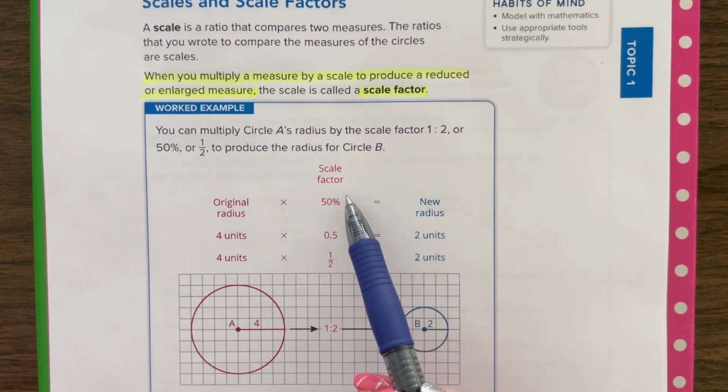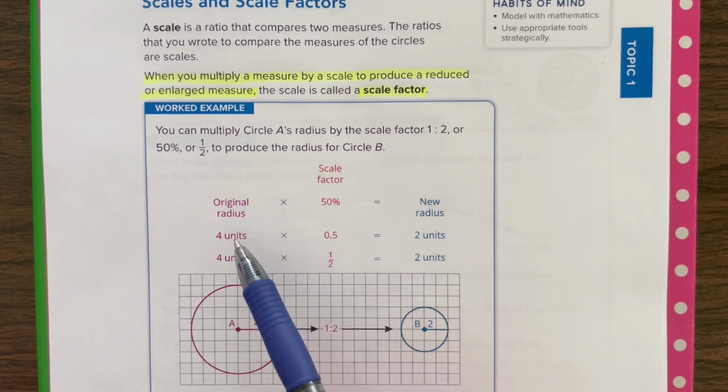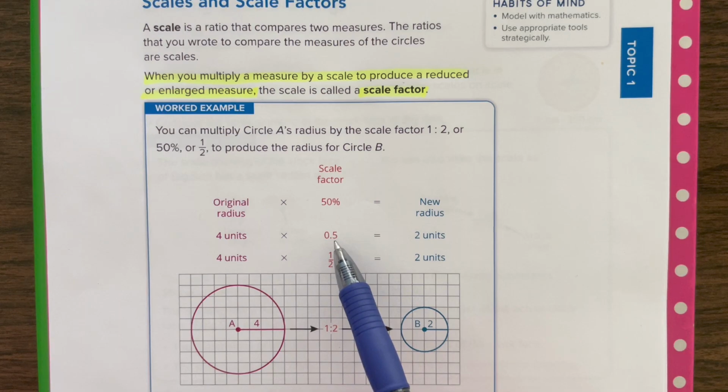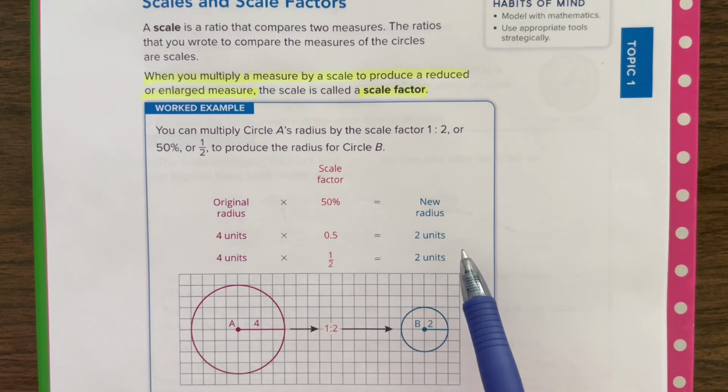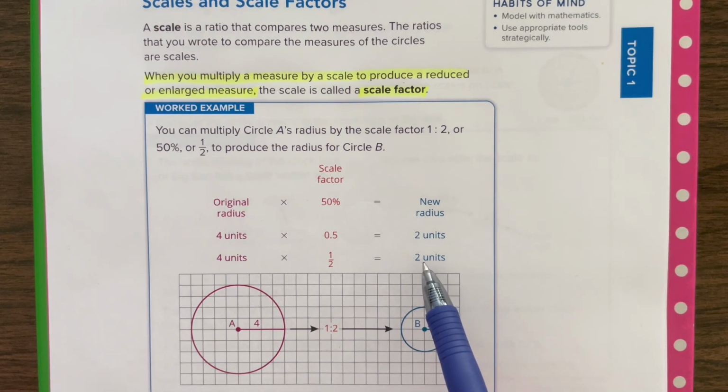Now let's look at our example. It's the same one from before. That scale factor was 50%. We can take 4 times 0.5, the scale factor, and it gives us 2. Or we could do it as a fraction, 1/2, and 4 times 1/2 will also give us 2. So there's lots of different ways to get the answer, but now we can formally tell that it is called a scale factor.